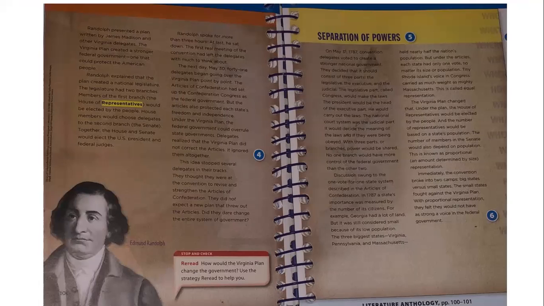Delegates realized that the Virginia plan did not correct the Articles. It ignored them altogether. This idea stopped several delegates in their tracks. They thought they were at the convention to revise and strengthen the existing Articles of Confederation. They did not expect a new plan that threw out the articles. Did they dare change the entire system of government?